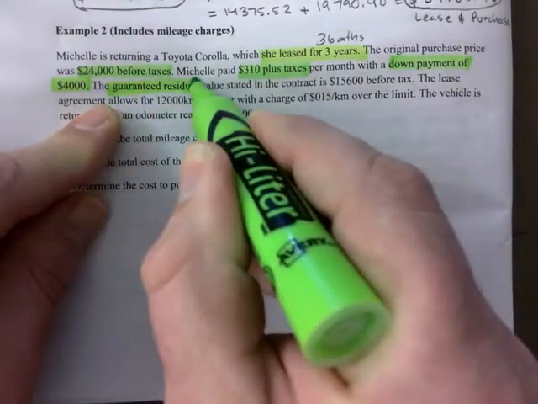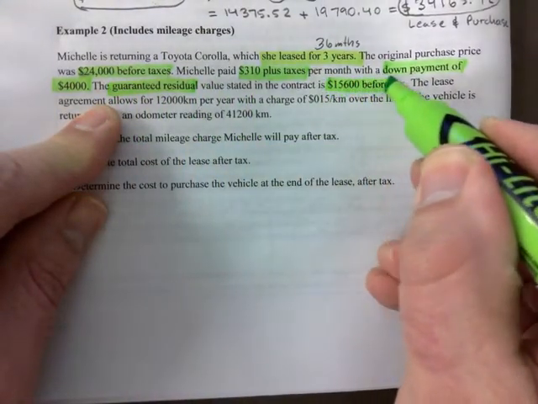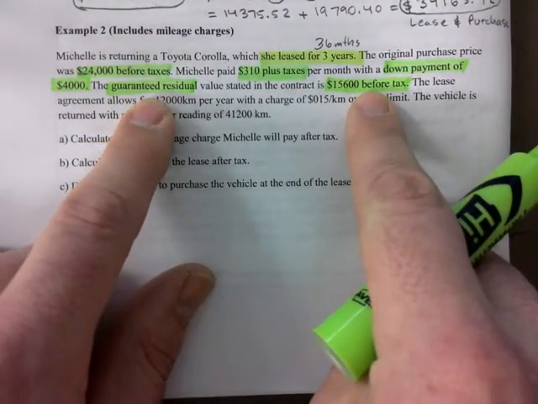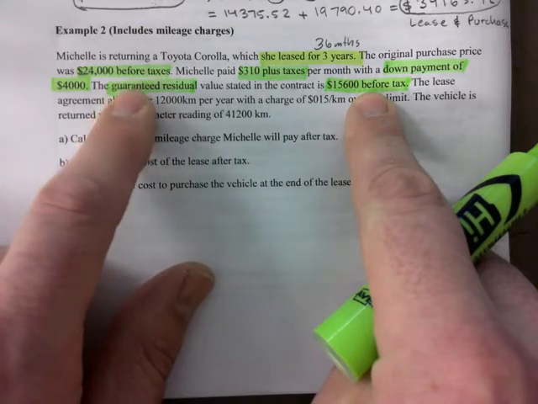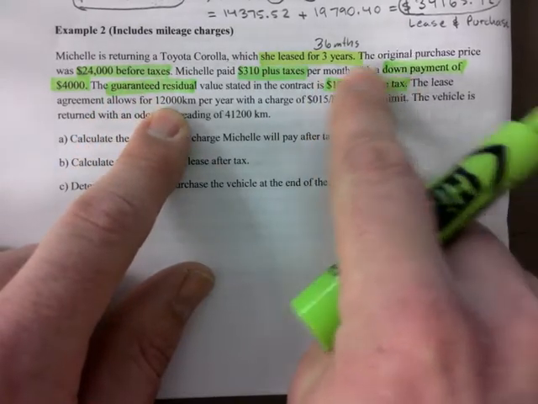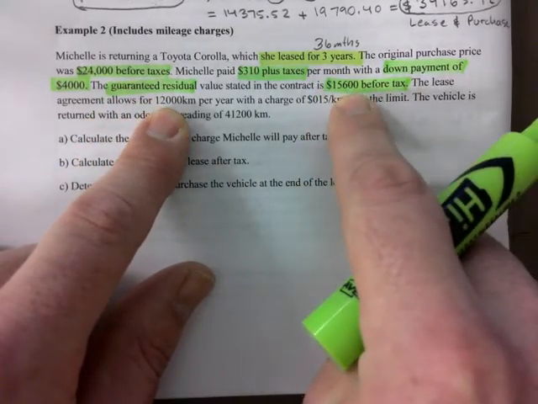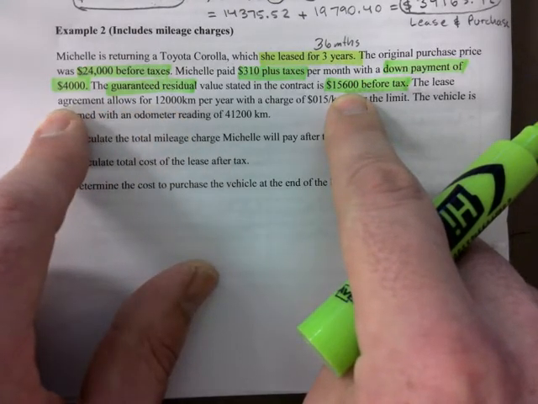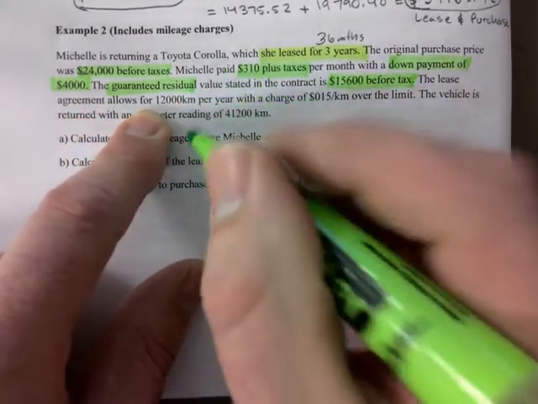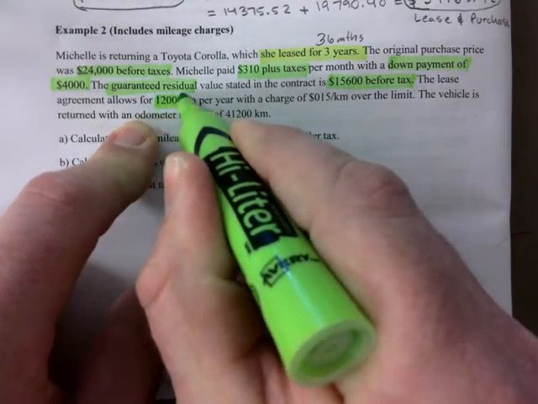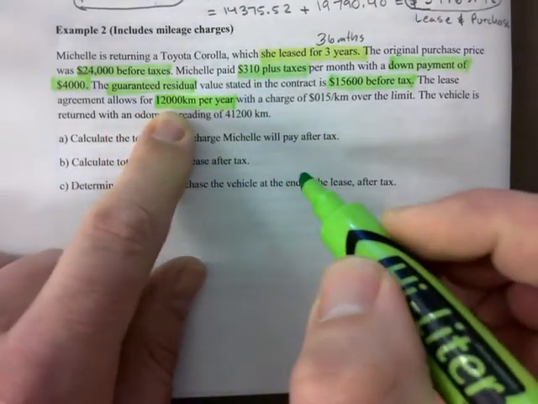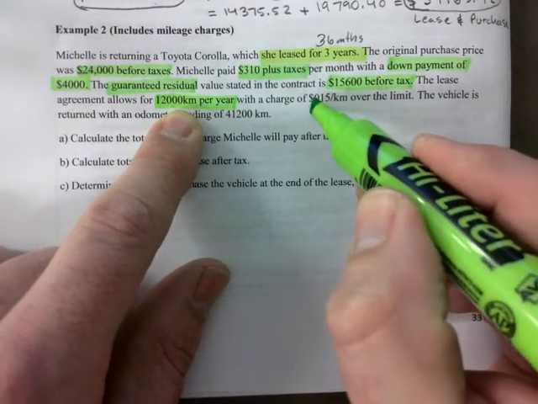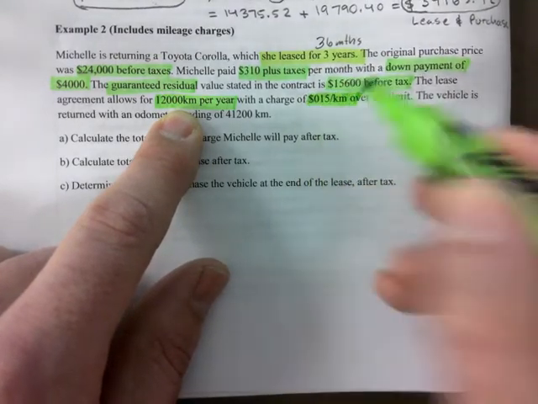The guaranteed residual value is $15,600 before taxes. Let's talk about that. This is just saying that when you're done with a lease, you're going to have to pay this much if you would like to purchase it, right? That's what that is saying. The lease agreement allows for 12,000 kilometers per year as your allowance for the kilometers you can drive. And if you go over, you have to pay 15 cents per kilometer.